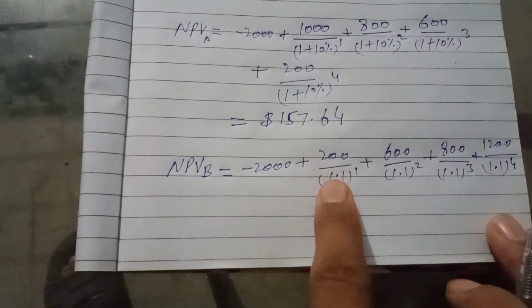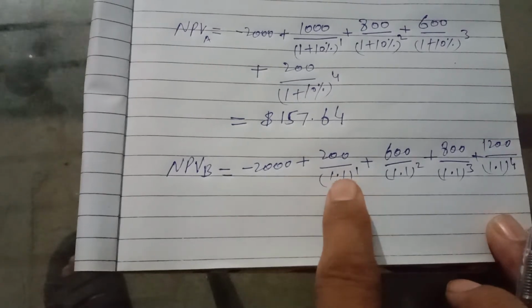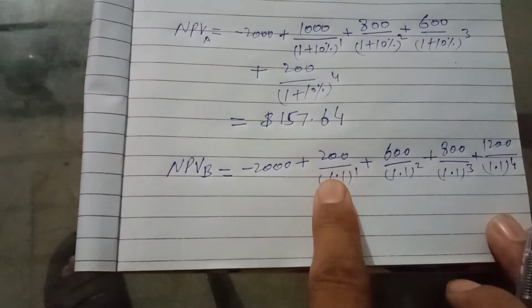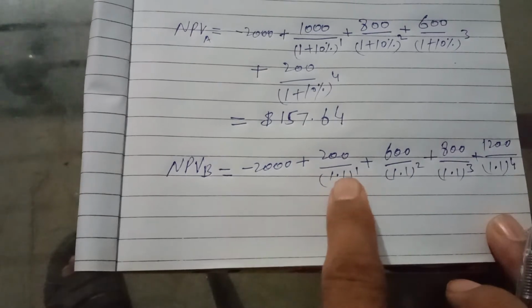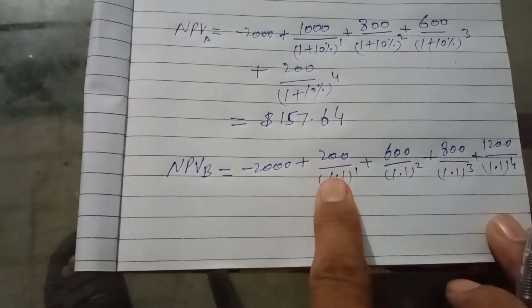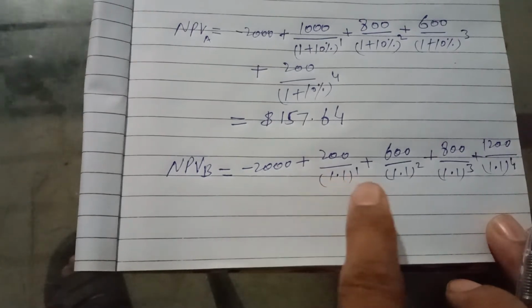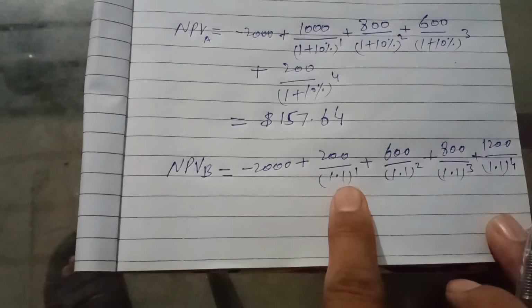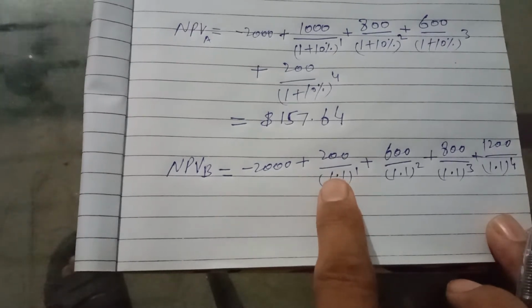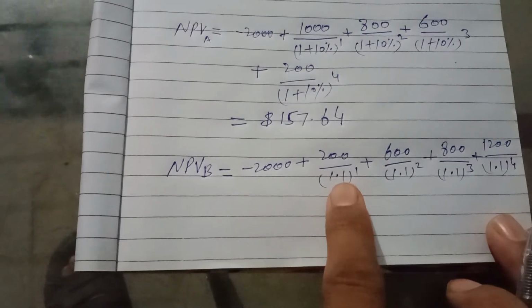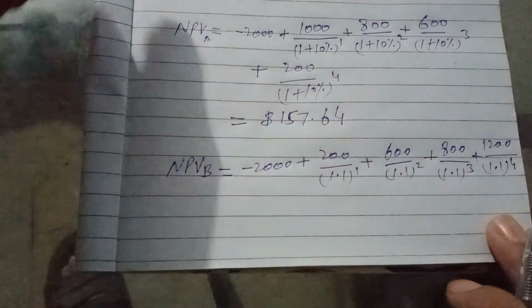It means if an individual or a firm or a company can get 10% easily by investing in the bank, then an investor, institutional finance manager requires a minimum 10%. His requirement is minimum 10%. That is called discounted rate.